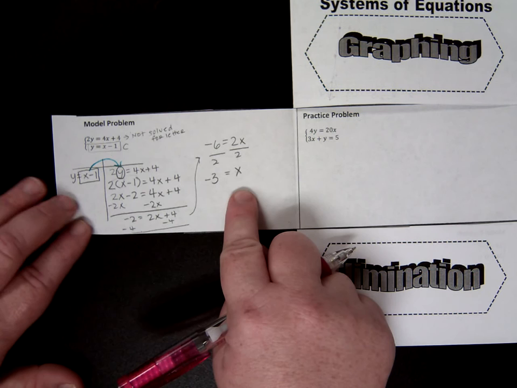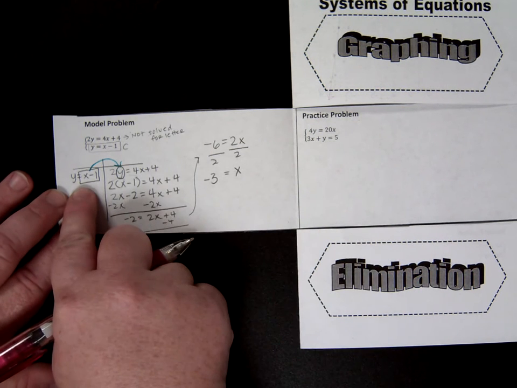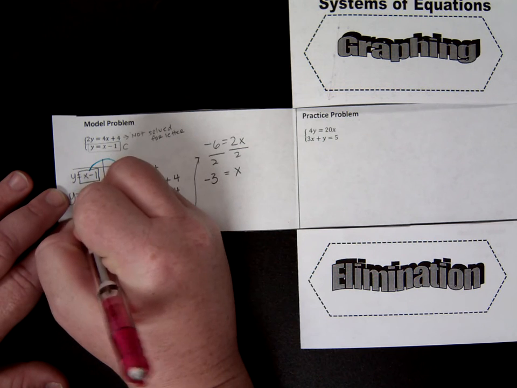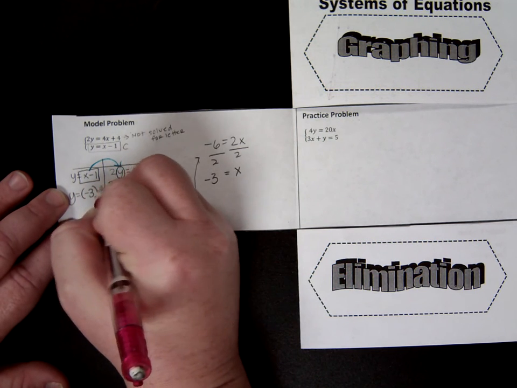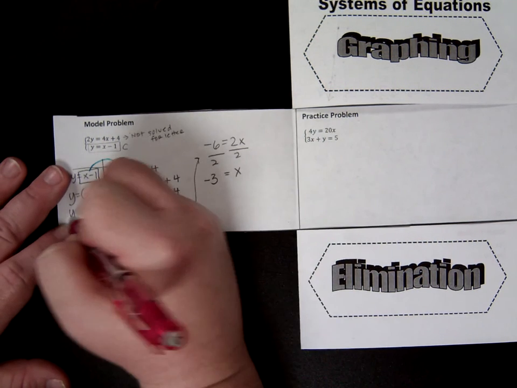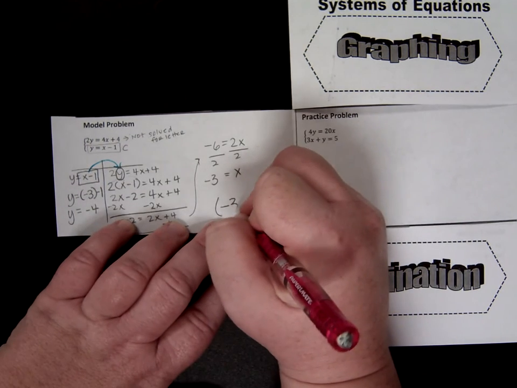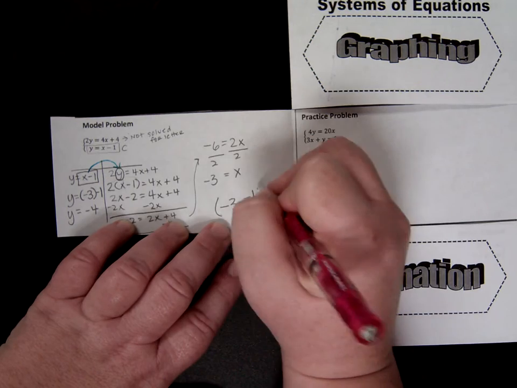So once I know x, I can plug it back into this equation over here and solve for y. So y equals negative 3 minus 1. Well, I know that negative 3 minus 1 is negative 4. So my solution would be negative 3, negative 4.